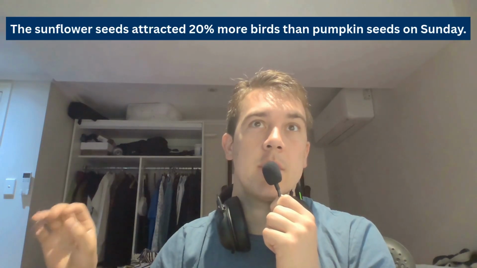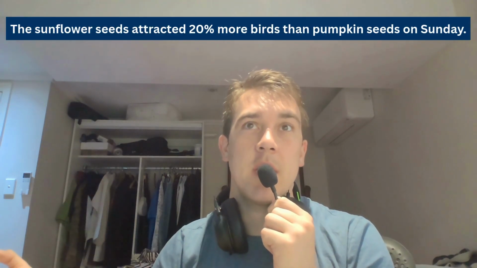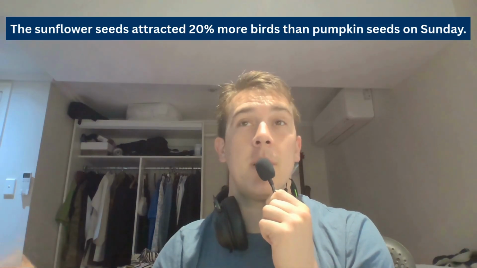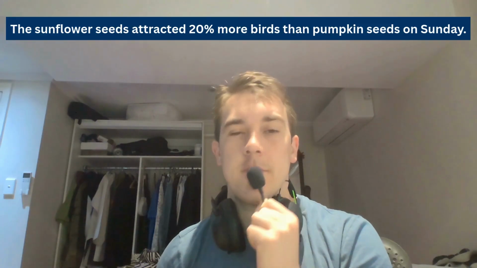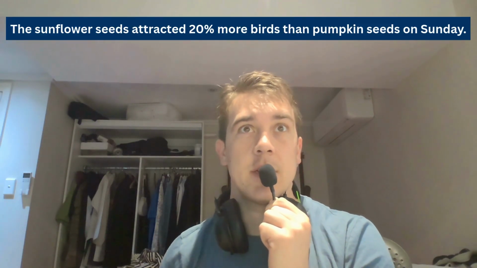In my opinion, we should be using plots when the data has become too complex to explain through words. So if we're going to give a specific example, we'll start off with: the sunflower seeds attracted 20% more birds than pumpkin seeds on Sunday. So that piece of information is fine enough to just have as a single sentence. No issues going on there.